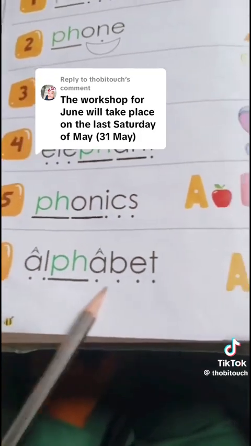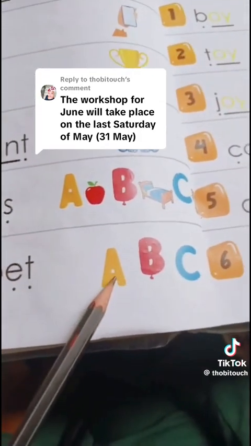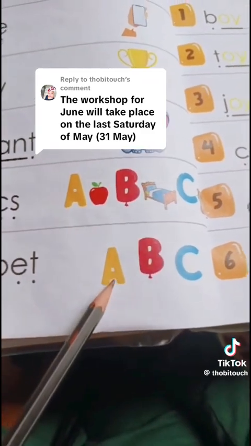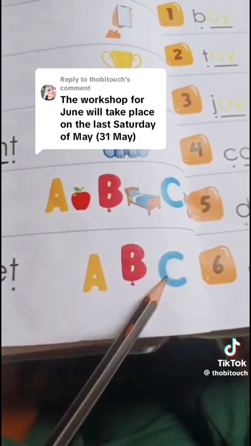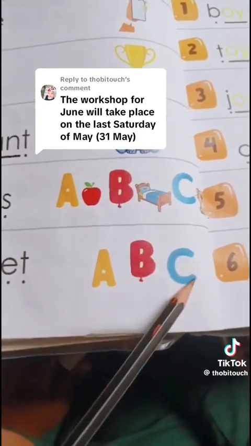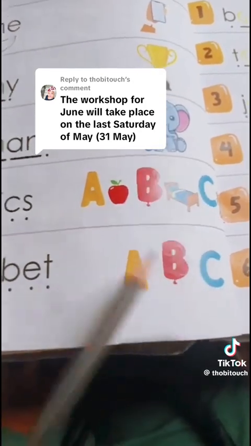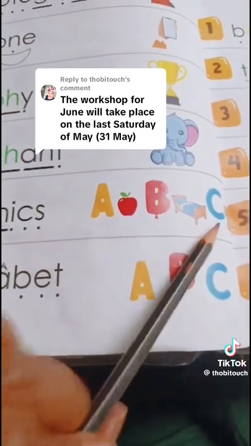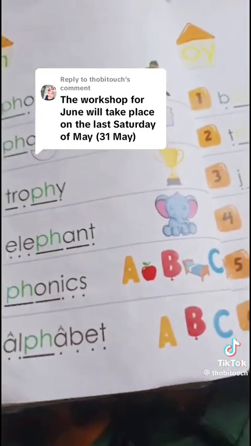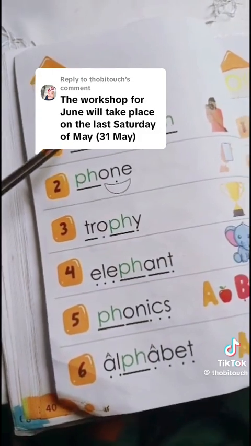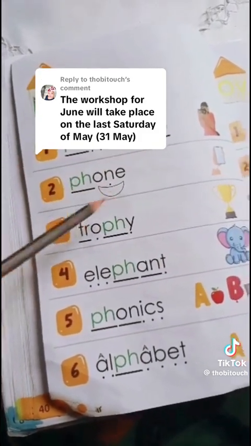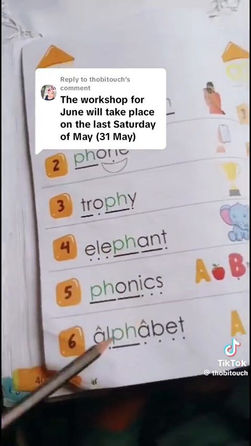So when we're talking about phonics, we're talking about the sounds that the letters are making. But when we're talking about the alphabet, we're talking about the names of the letters. So the name of this letter is A, and this one is B, and this one is C. Those are the alphabet. So the alphabet are the names of the letters. The phonics are the sounds that the letters make.